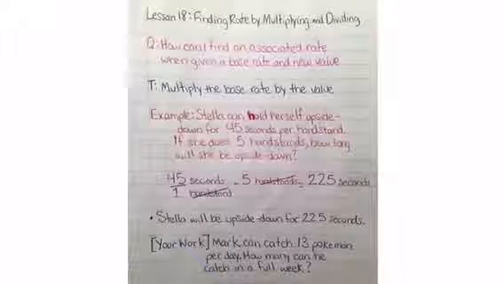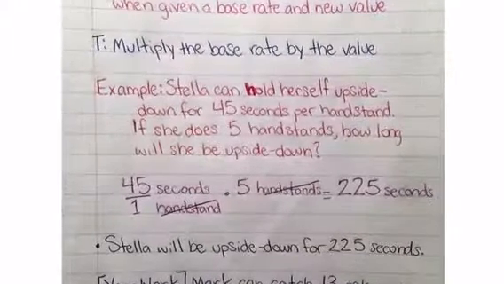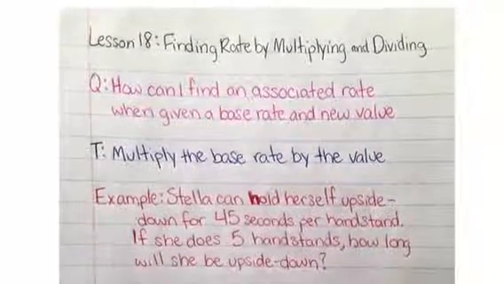Hello class, welcome to lesson 18, finding rate by multiplying and dividing. Now last lesson we talked about how to turn rates into ratios by putting them on a number line or using different diagrams, and we started talking about how to use multiplication and division, but the entire lesson today will be about that. Take a second now, I'll zoom in on each half of the page for those of you who need to copy.